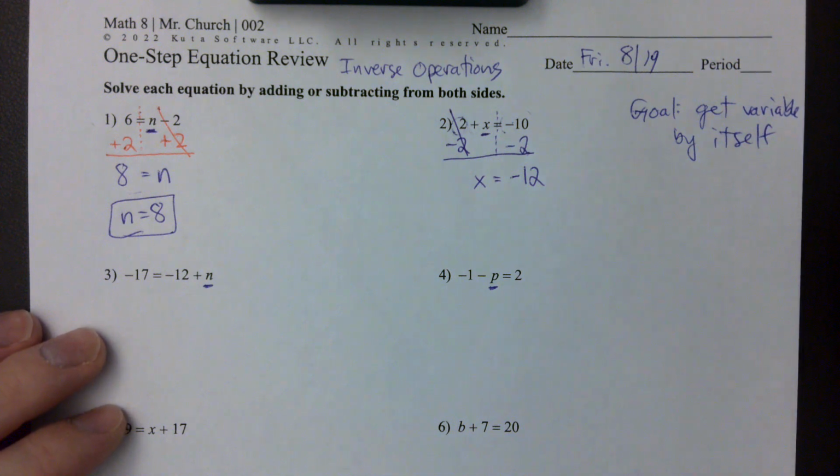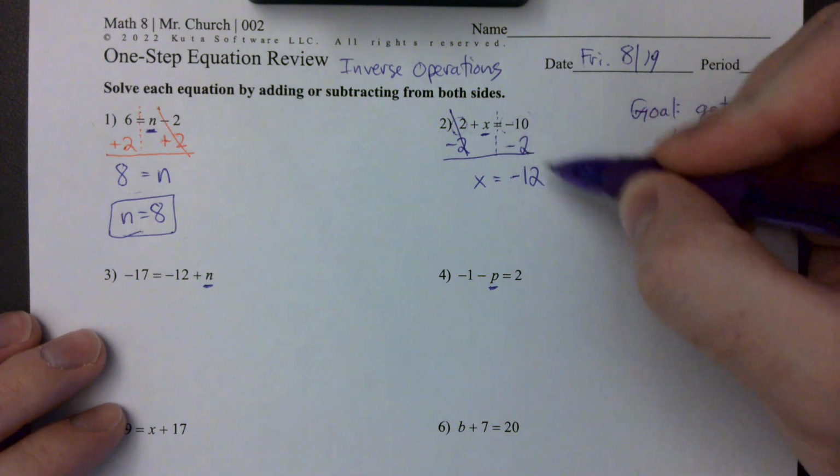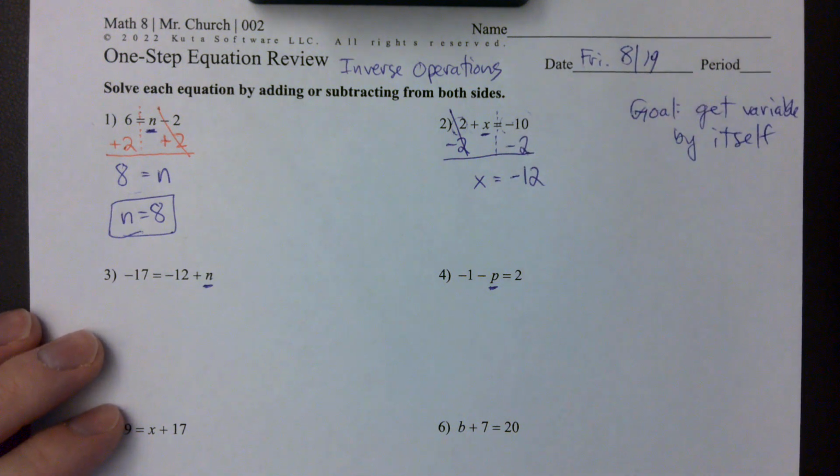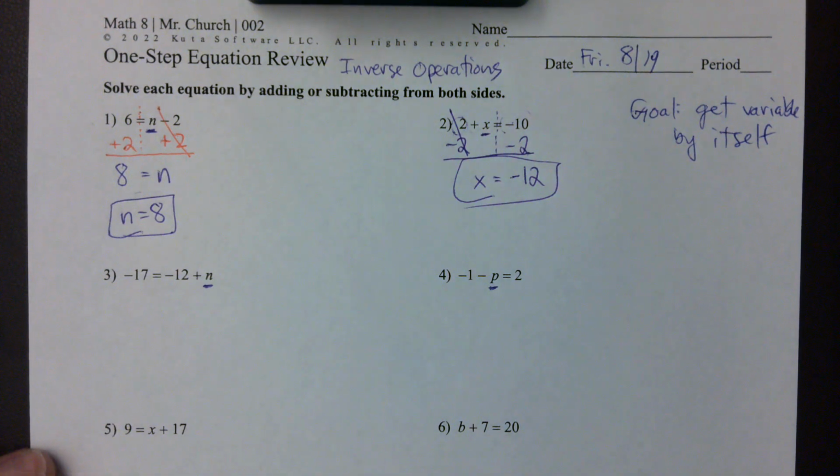If you log into your bank account and you see that you've got -$10 and then you spend $2 more, now you're at -$12 total, right? Always think about math in terms of money. At least that's what I do.